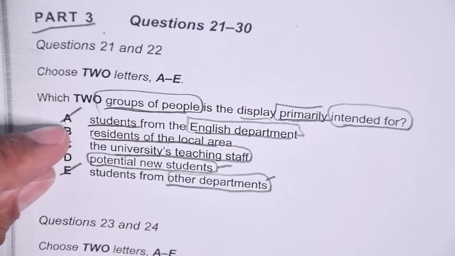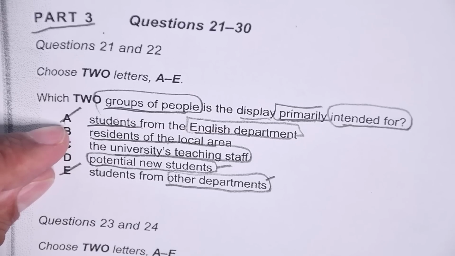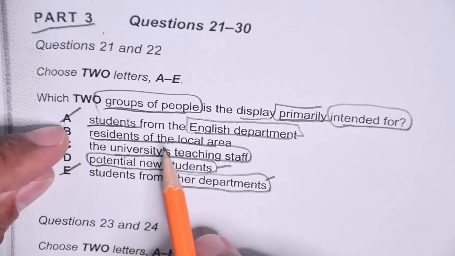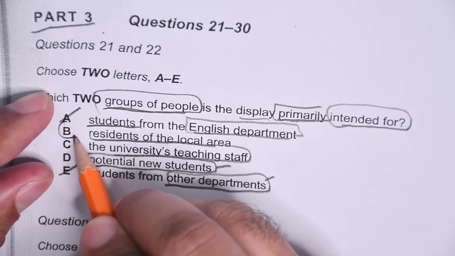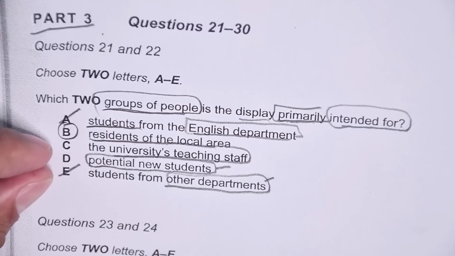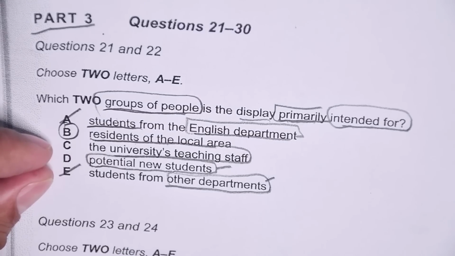Listen again. They say it will be publicized in the city to encourage people to come and find out something of what goes on here. So residents of the local area. Is that clear? Yes, that's right. Okay. Now we can go on.